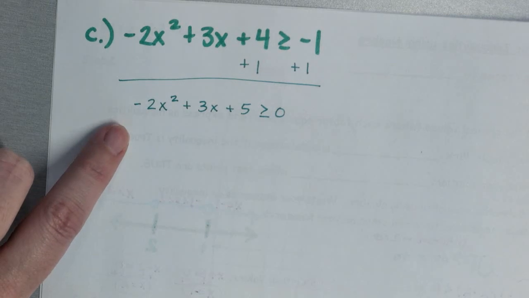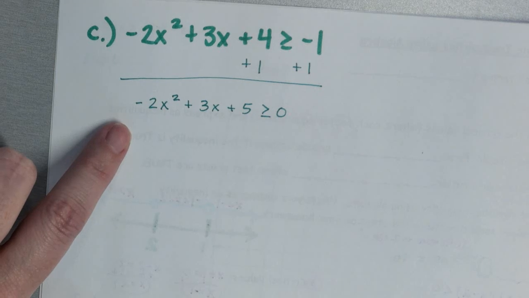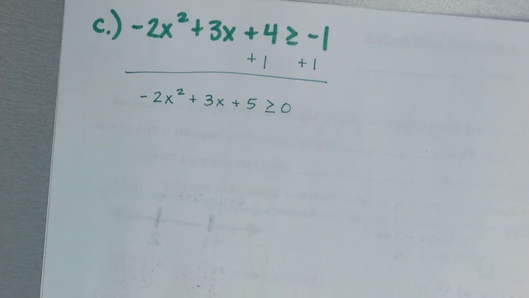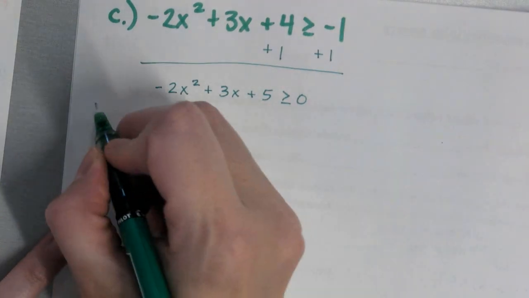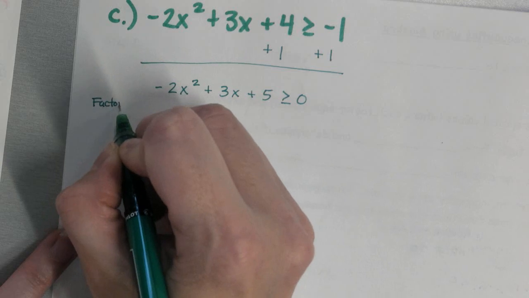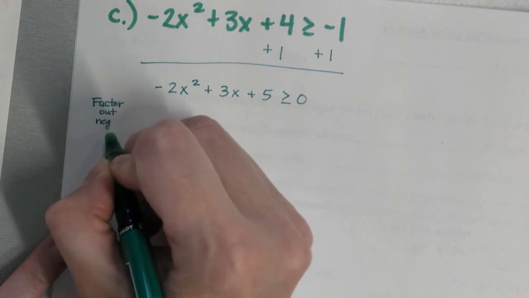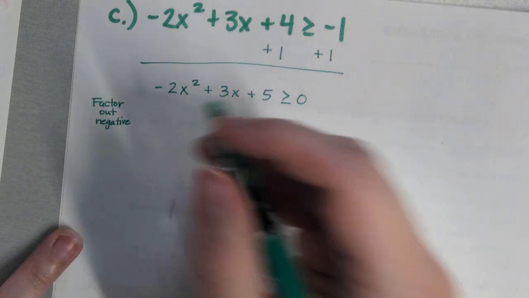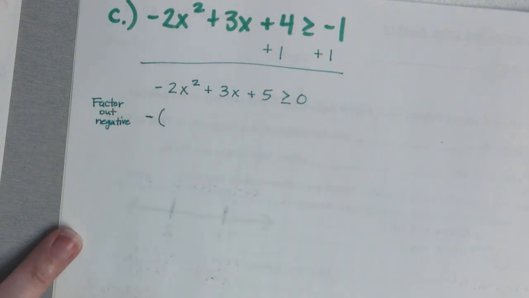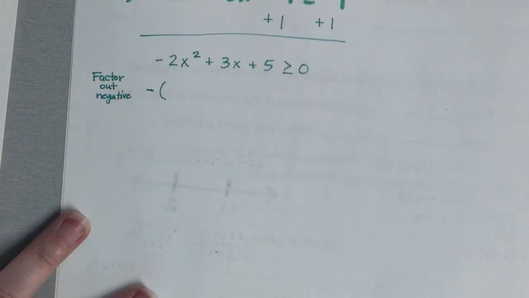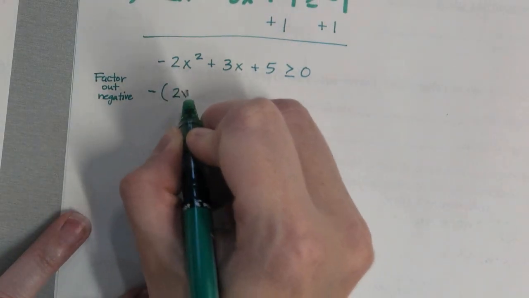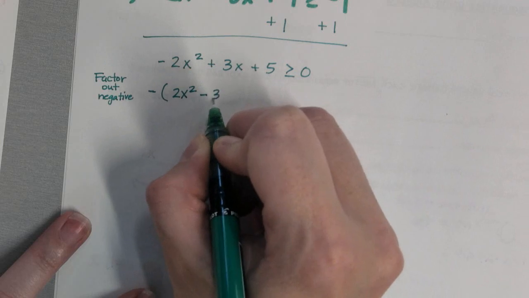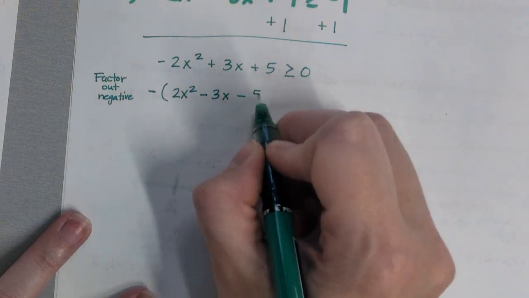Do you guys remember what the rule is? You divide by a negative, what happens? It flips the sign. Okay, so when you're factoring, okay, you can factor out the negative. And think about what that does. You're really just factoring out a -1. So if you divide everything by -1, it changes signs. So this becomes 2x squared. This becomes negative 3x. This becomes negative 5.